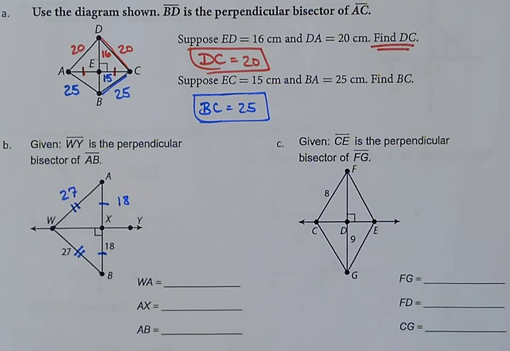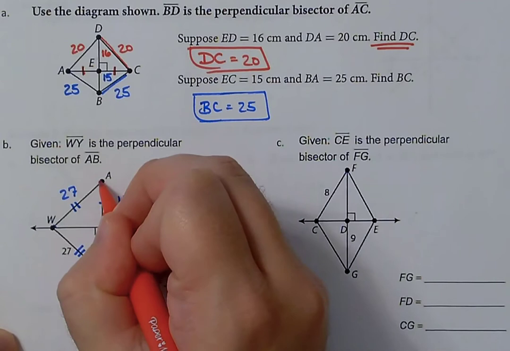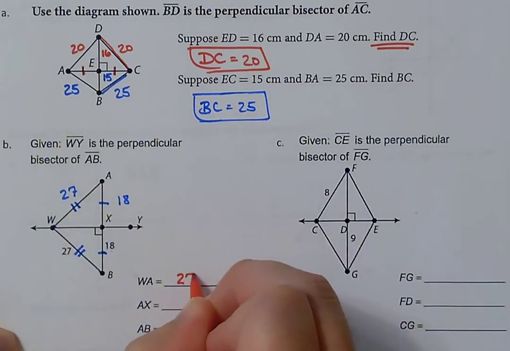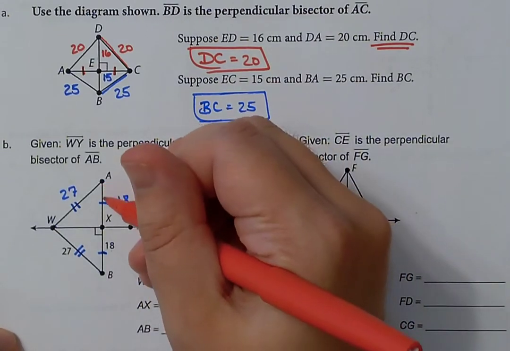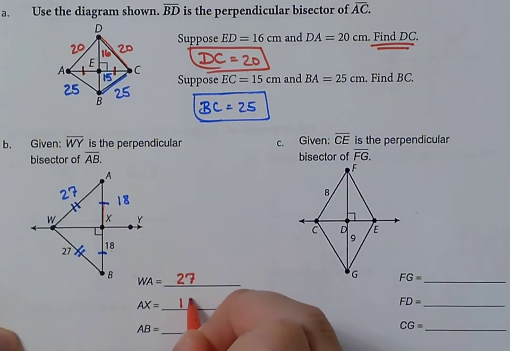All right, so knowing all that, I can go through and answer for the different segment lengths. They want to know what WA is. Well, WA is this segment here. And we've already stated that that is 27 units. Then for AX, that is this segment right here. And we already stated that that is 18.